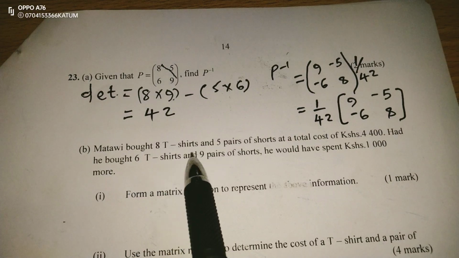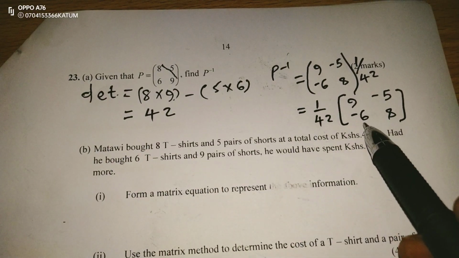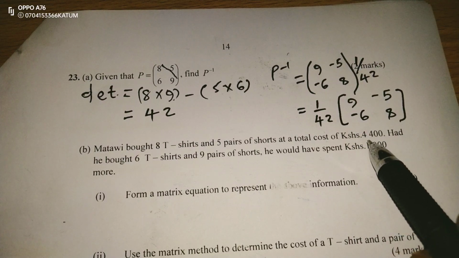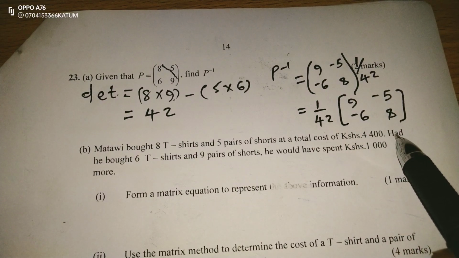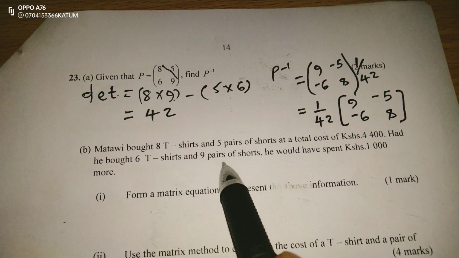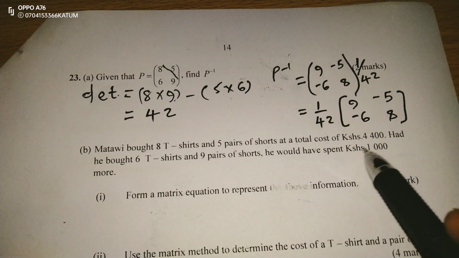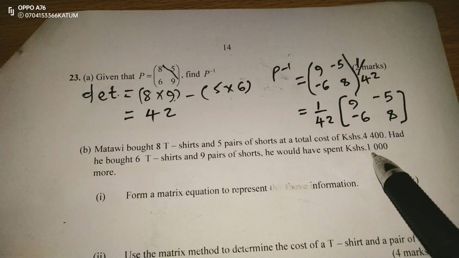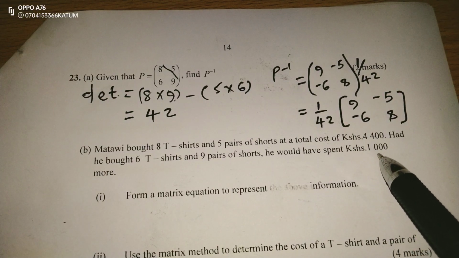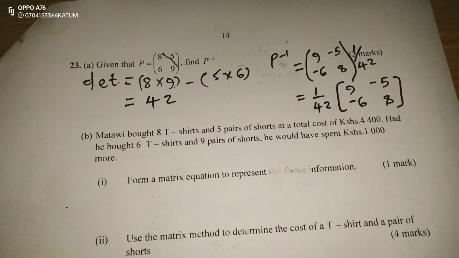Matawi bought 8 t-shirts and 5 pairs of shorts at a total cost of Kenya shillings 4,400. Had he bought 6 t-shirts and 9 pairs of shorts, he would have spent 1,000 Kenya shillings more. Find a matrix equation to represent the above information.